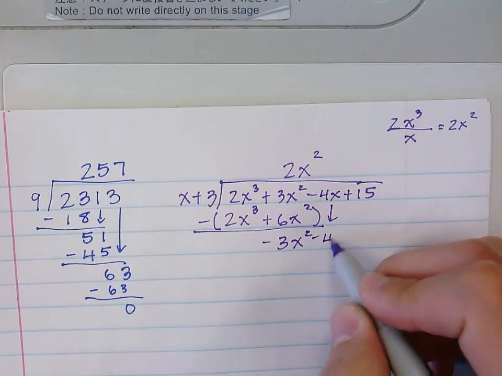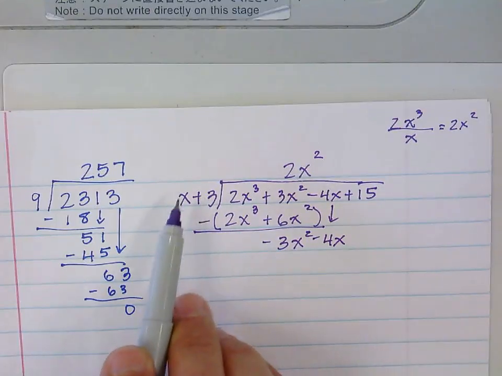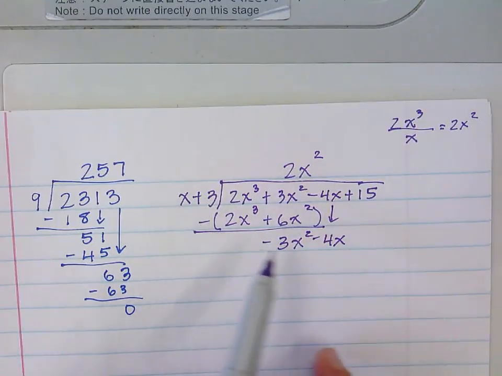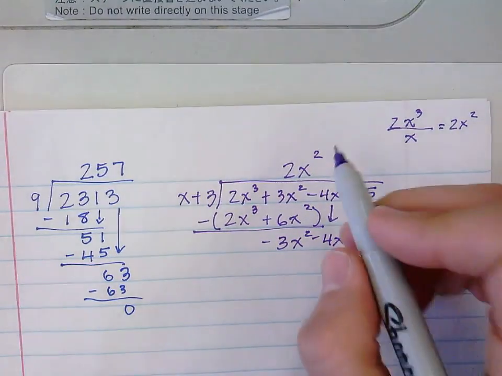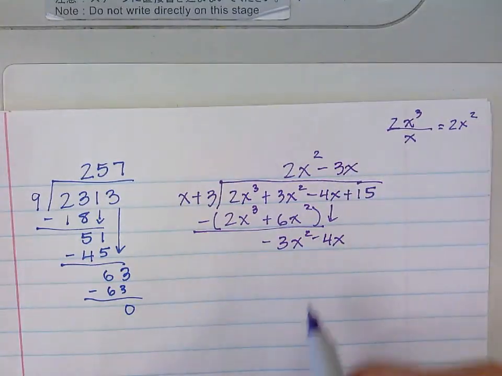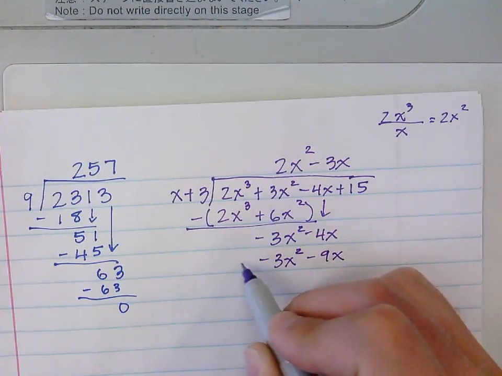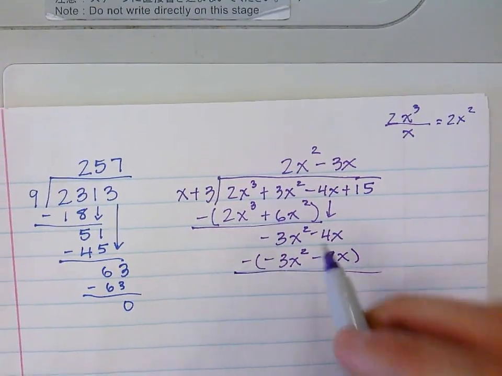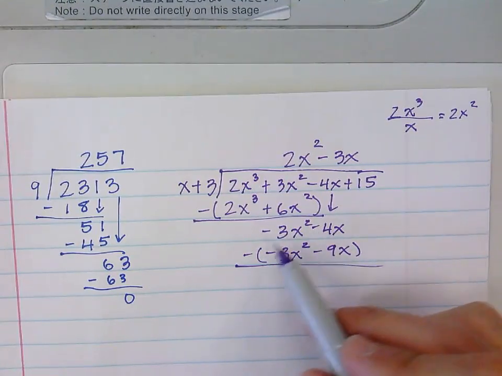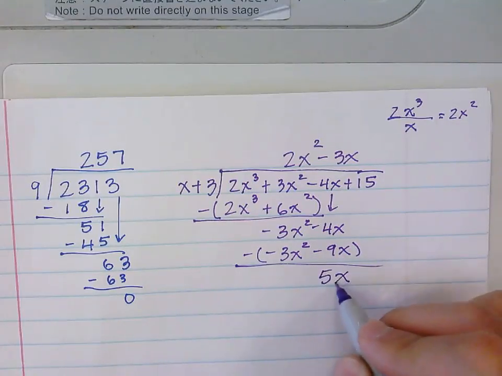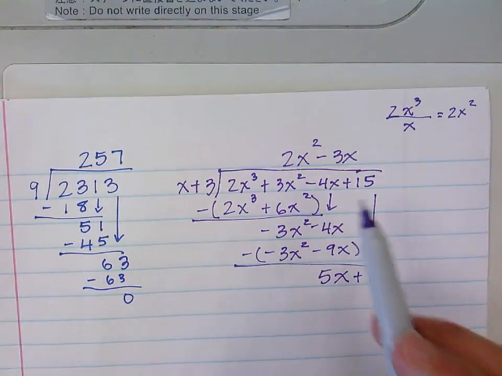And we bring down the next value here, the next expression, the next monomial. And now I shift my focus in asking what or how many of these binomials fit inside of this binomial, or how many x's are there in negative 3x squared. And the answer to that is negative 3x. So the product is negative 3x squared minus 9x. Once more we subtract. These two terms will cancel out. Negative 4 is actually being or having 9x added to it, which leads us to 5x. We bring down the 15, and we're nearing the end of our process.